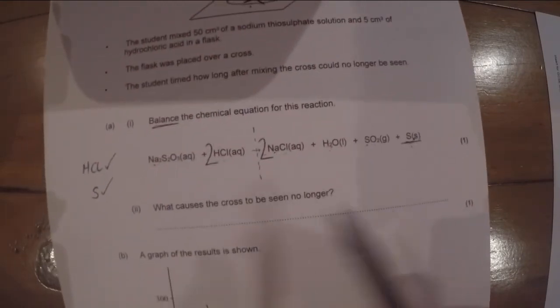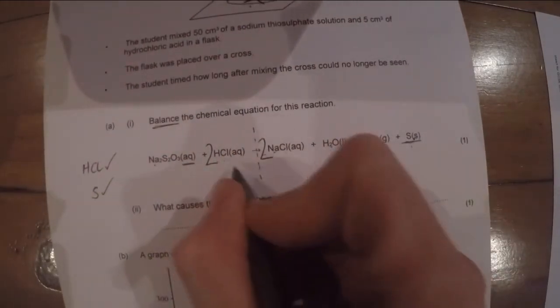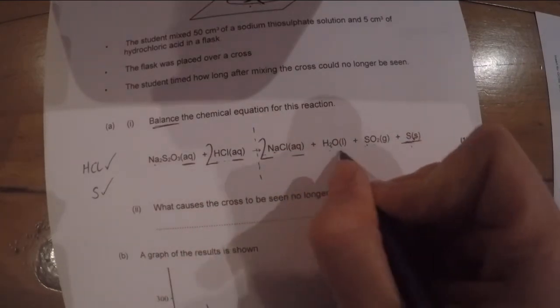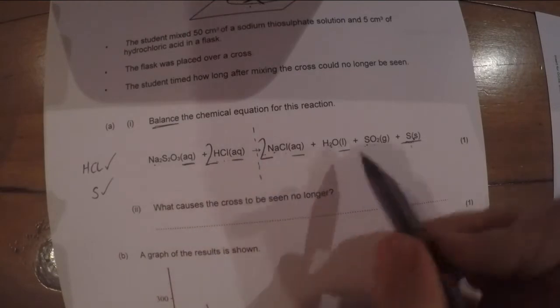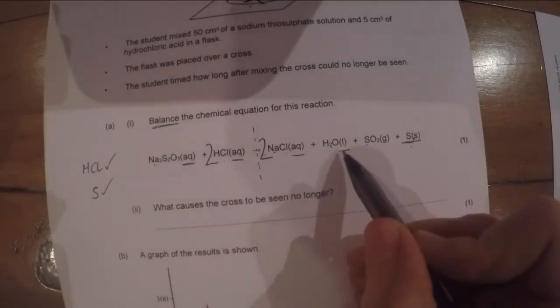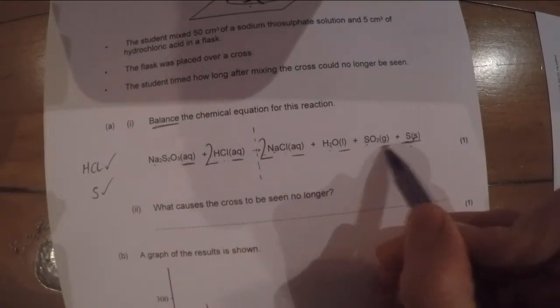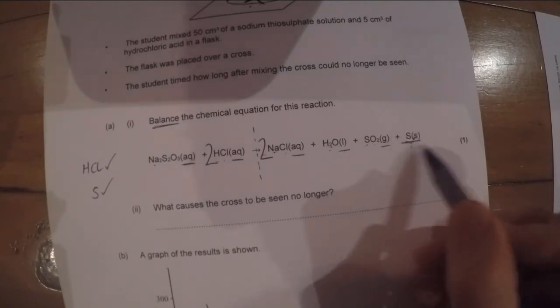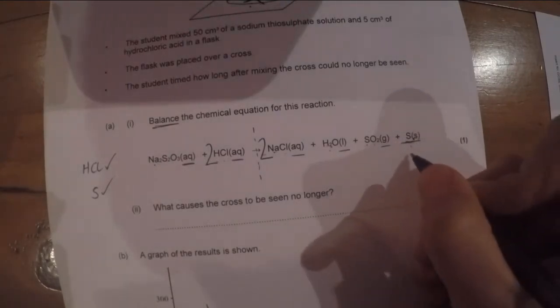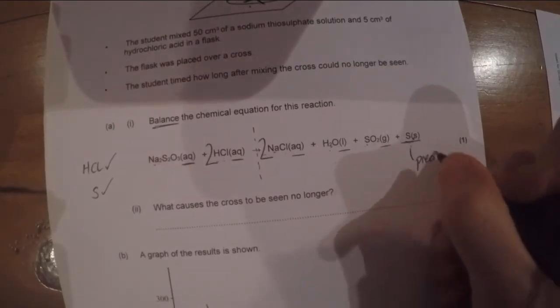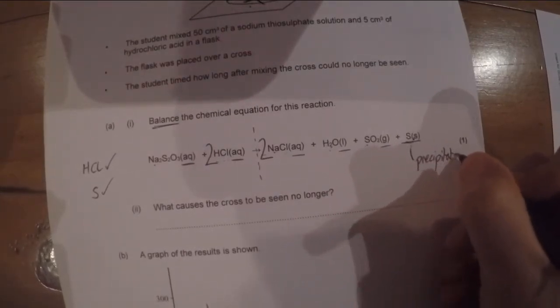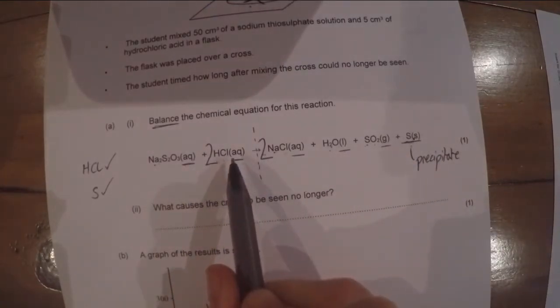If we look at the equation, they're telling us about each of these different substances. We've got AQ, so that's the solution. So in 2 solutions together, we're forming another solution, forming a liquid, forming a gas, and we're forming a solid. This solid is given a special name. It's called a precipitate because it's a solid formed from 2 solutions.